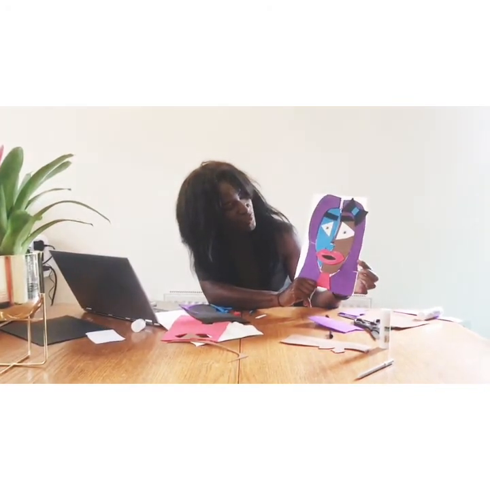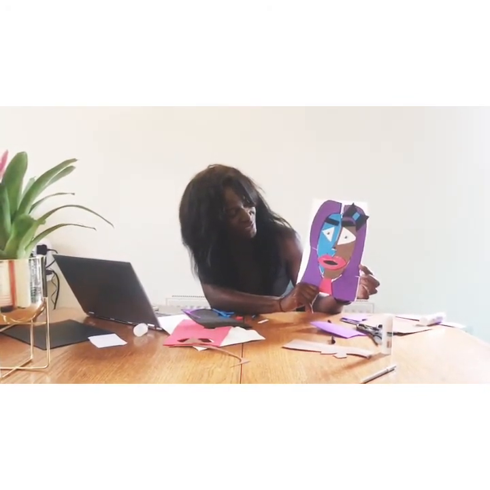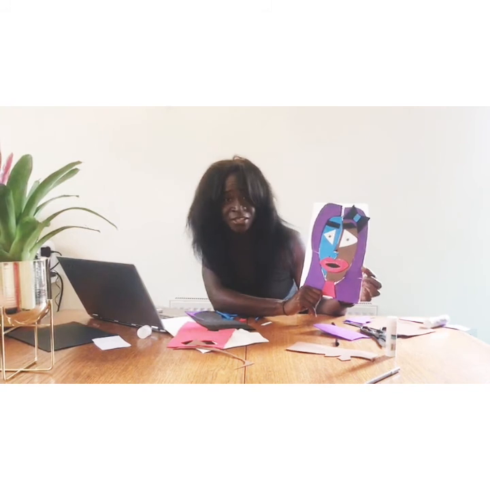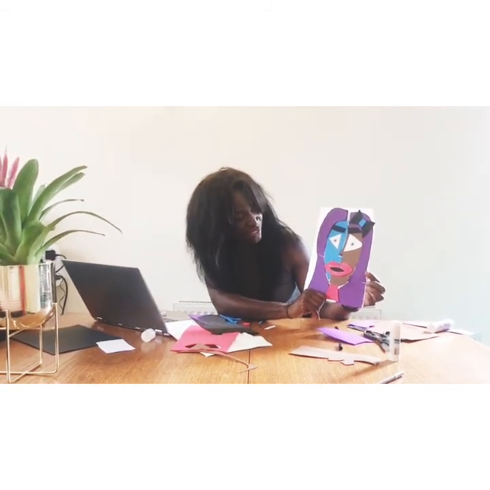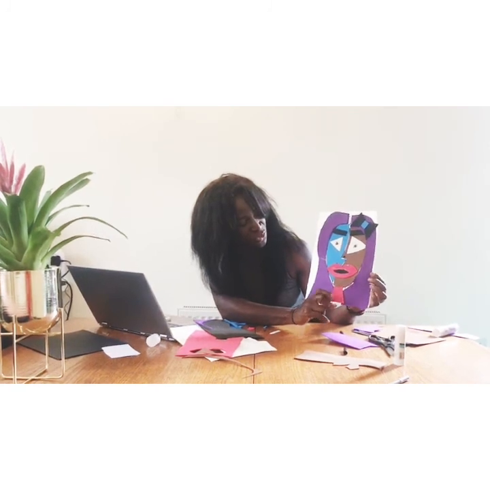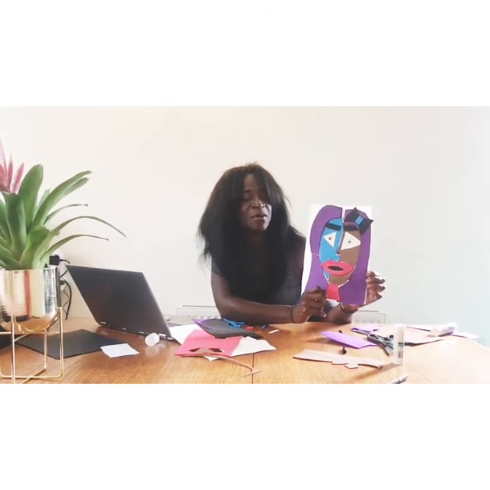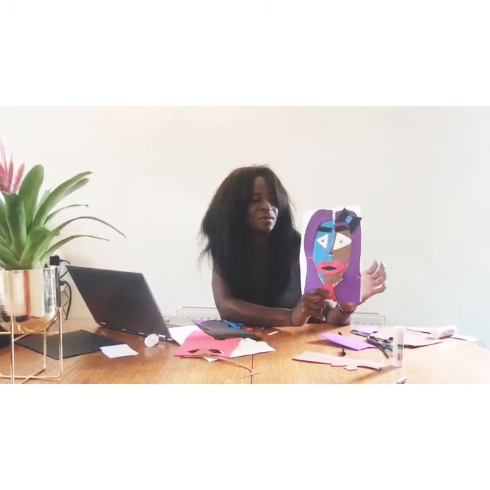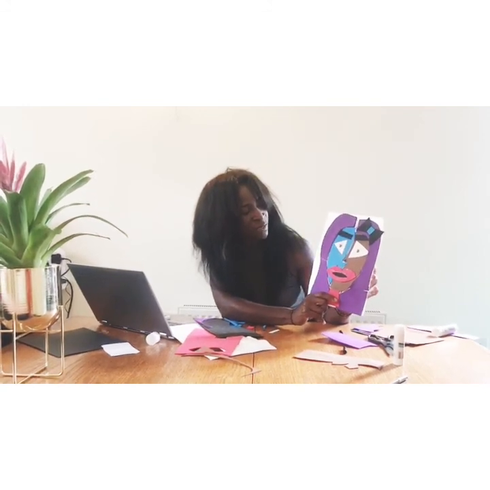Right, so this is my almost finished Picasso piece. As you can see, it's a representation of me. I don't have purple hair, but mine does. I don't have huge red lips, but mine does, nor do I have a red neck. So I'm hoping yours is something along these lines, but it does have your characteristics as well.